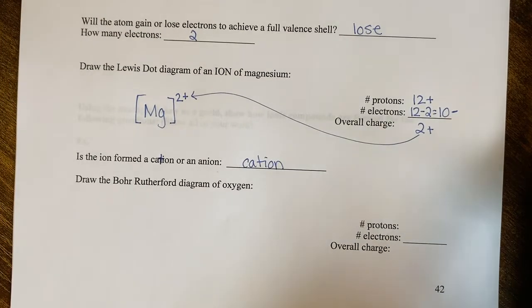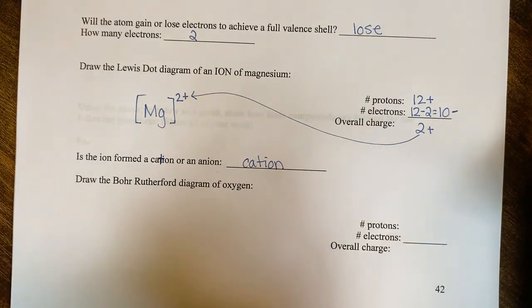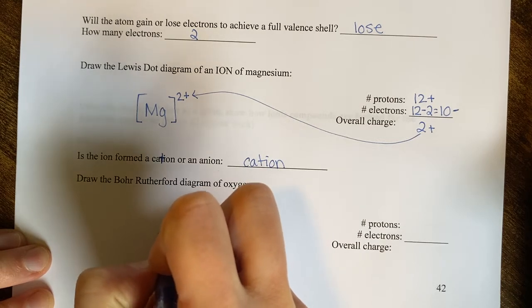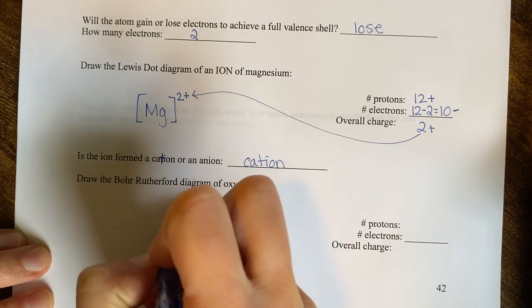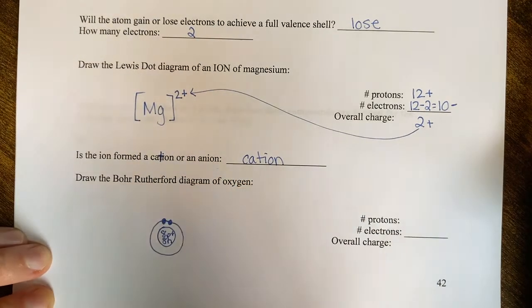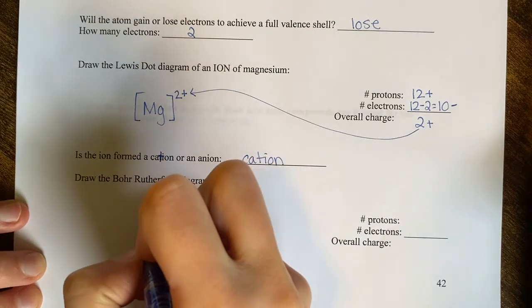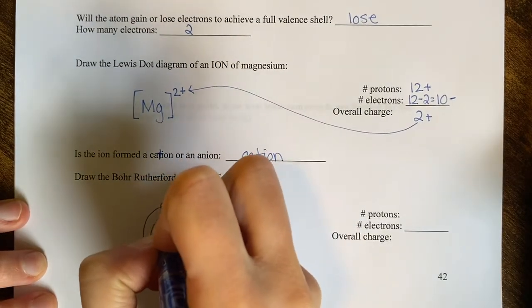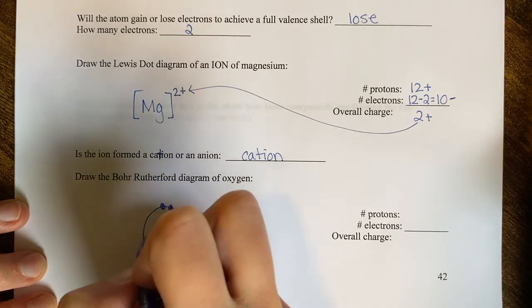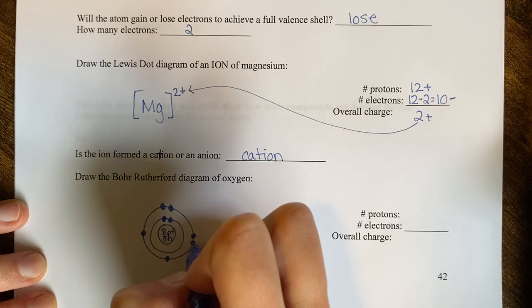Moving on, let's try another one. So here we've got oxygen. We're going to draw the Bohr-Rutherford diagram for oxygen. In the nucleus of oxygen, we know that there are 8 protons and 8 neutrons. So we'll draw those in first. And we're going to have 8 electrons, so 2 in the first energy level, and then 6 in the second energy level. So 2 at the top around the clock, 3, 4, 5, 6.